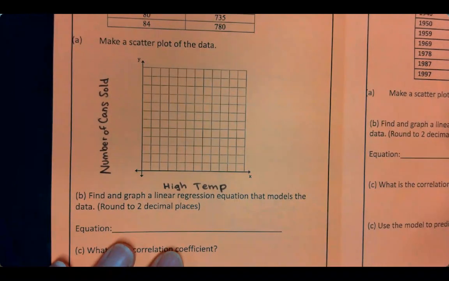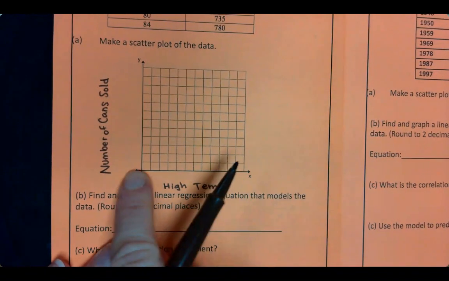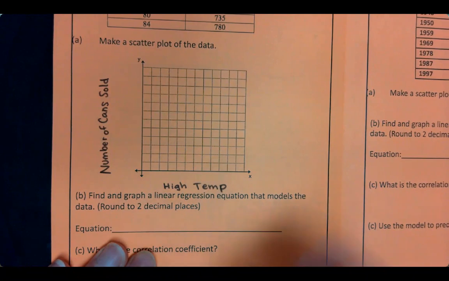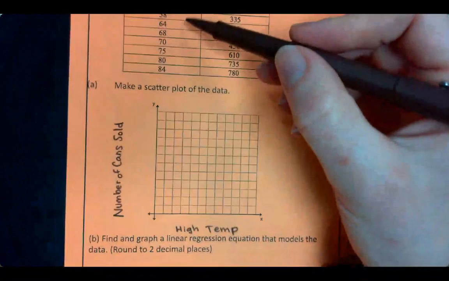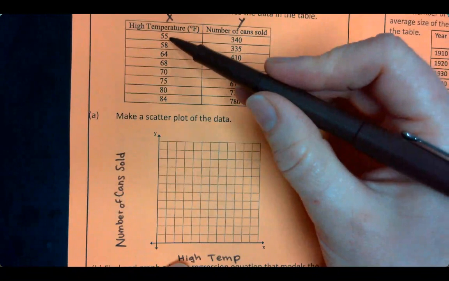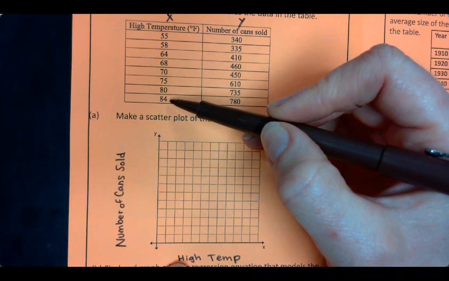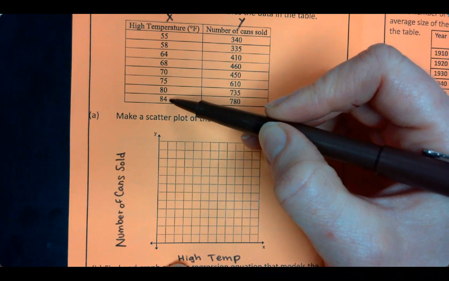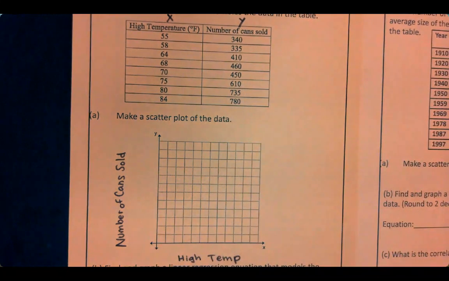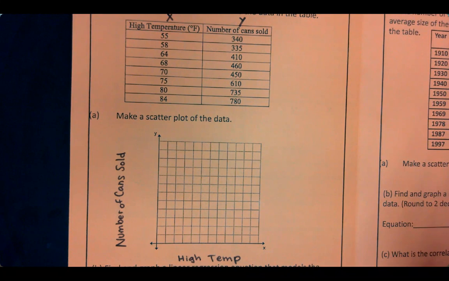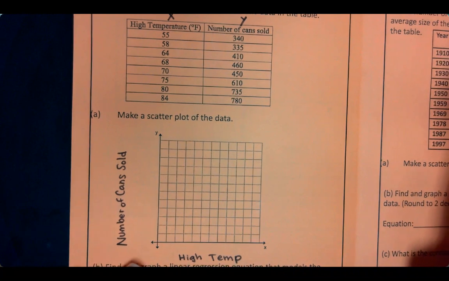All right, so we've got to put our data on here, but we need to come up with a scale. So let's look at the X values, which is high temp. It goes from 55 and the highest is 84. So we've got to be able to put that all on here. Like 30 numbers there.